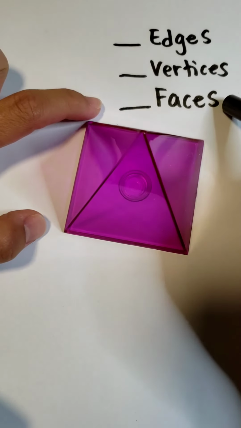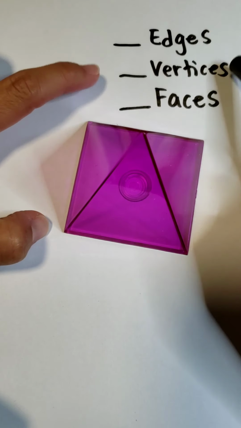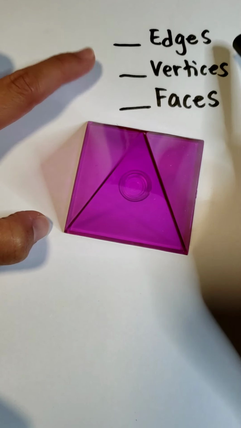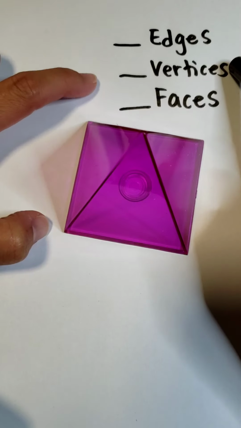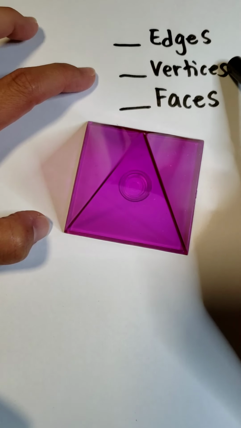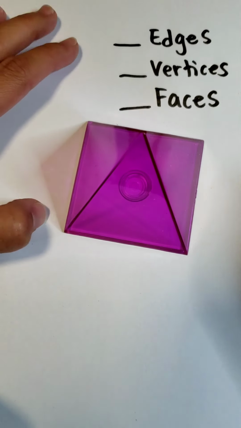We're going to identify how many edges, vertices, and faces this figure has here. The faces for today's lesson are going to be the most important part, but I do want to go over this because this is something that you need to know. It's geometry, and it did come out in 4th grade math, so this is kind of like a little review.